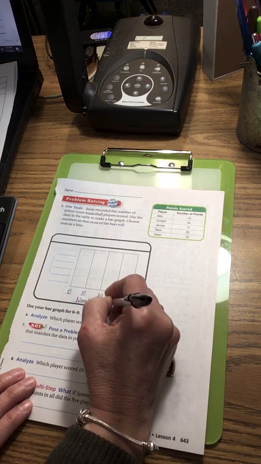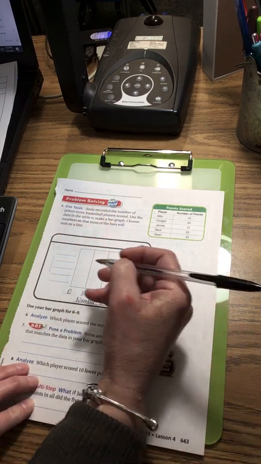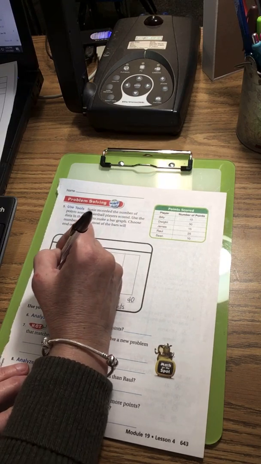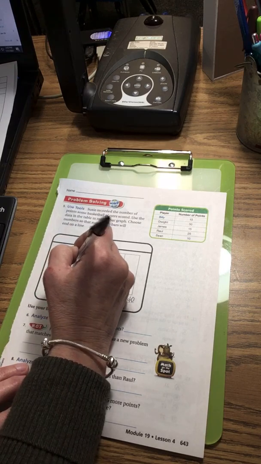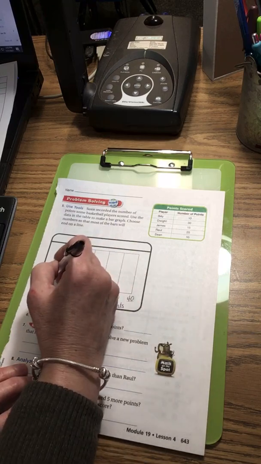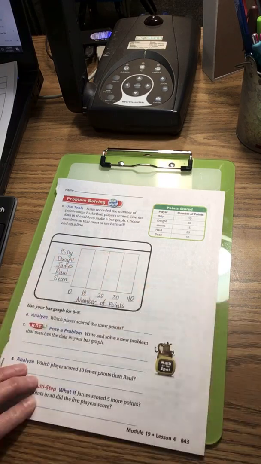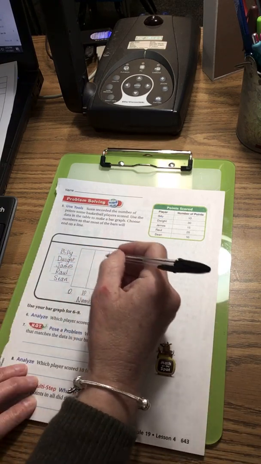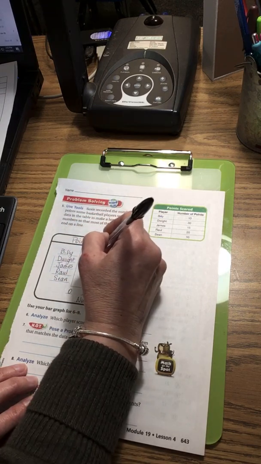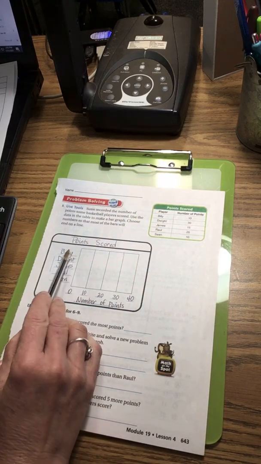Number of points. Okay, and coming down the side, we're going to put the players' names. We have Billy, Dwight, James, Raul, and Sean. And the title of our chart is Points Scored. All right, so now we're going to fill the information in.